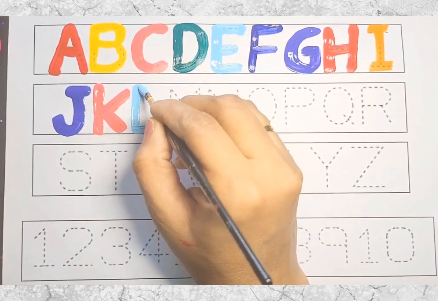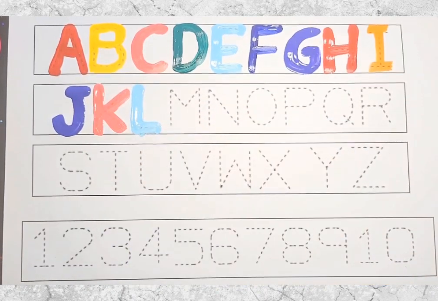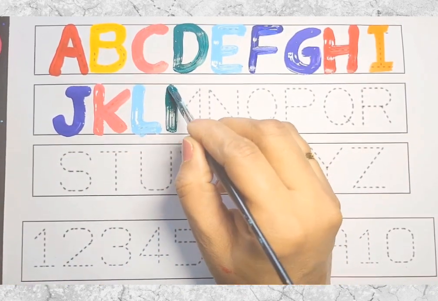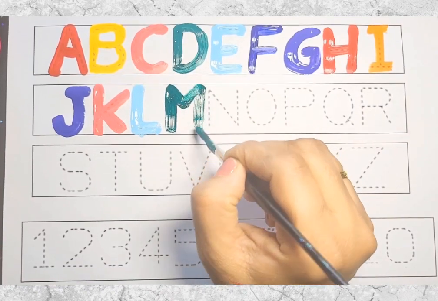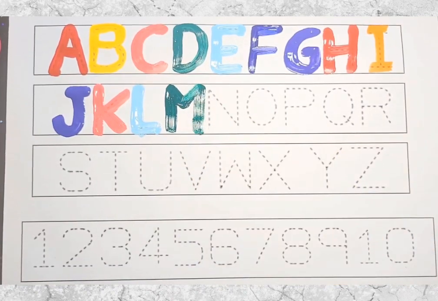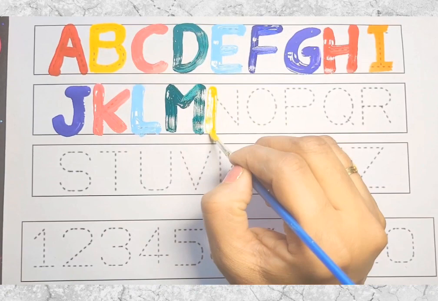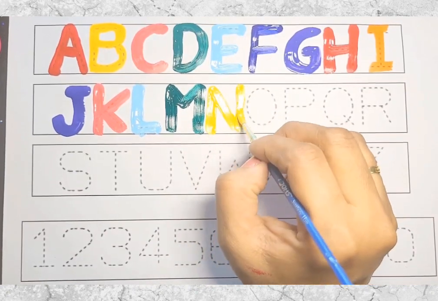L for lion. Sky blue color. Next is green color. M for mango. Next is yellow color. N for notebook, yellow color.